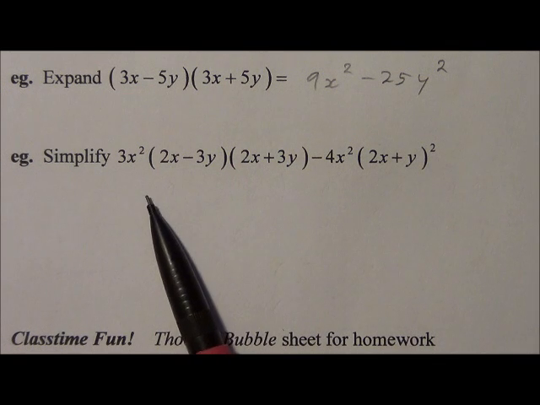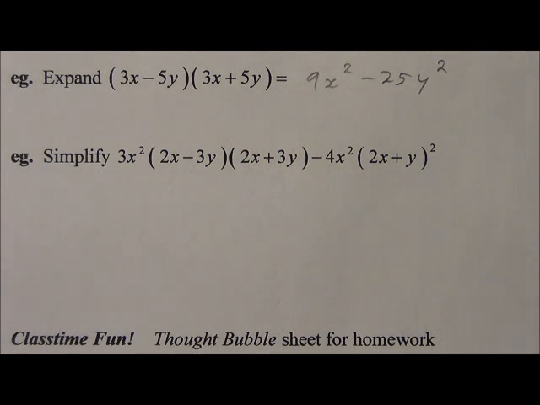Okay, so for this last example, what we're going to do is use what we saw in the previous examples of shortcuts for expanding and simplifying. And we'll take a few shortcuts here to expand this out and simplify it. So go ahead and work that out, please. Pause the video and come back to confirm what you have found.